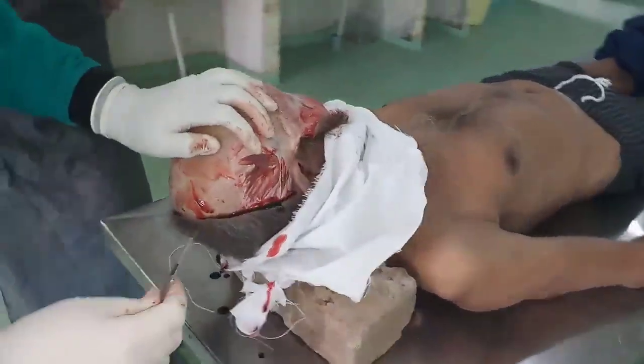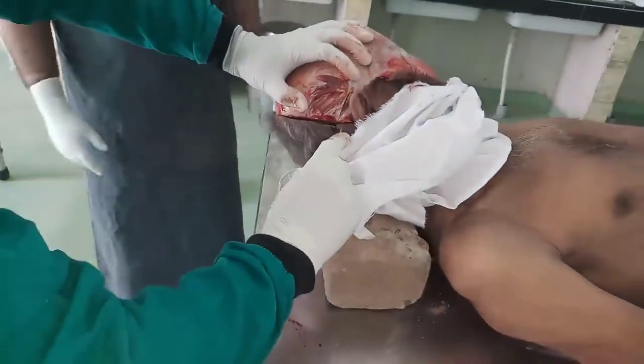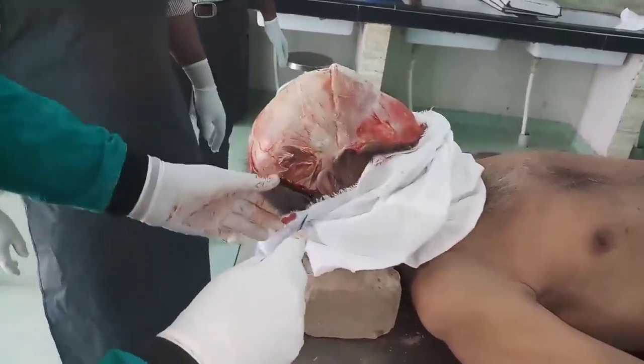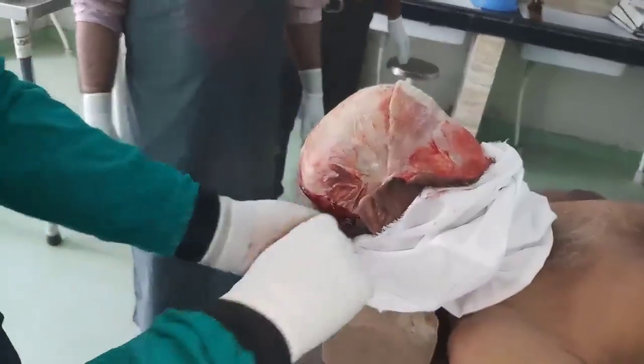Now we will retract the posterior flap. Again, just extend the incision just for ease of dissection.